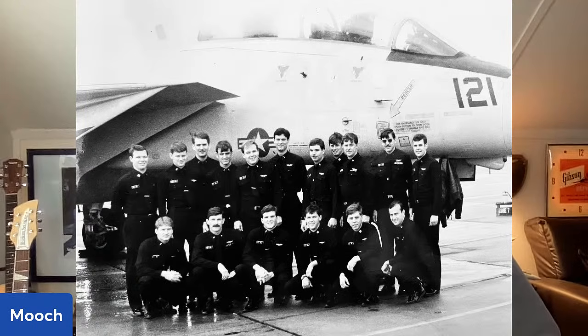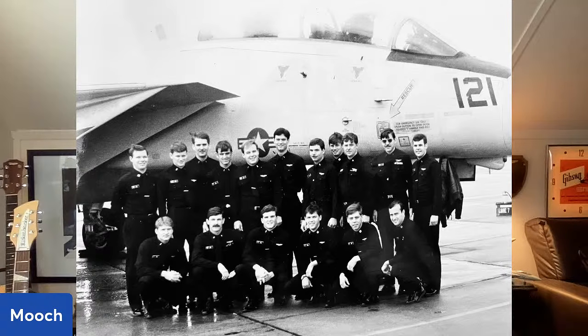The guy front row, third from the right, kneeling, Bill Sizemore. He was top stick. I was top scope. We got to shoot our first missile together. And then we came back into the break at 500 knots, which is something that you don't do at Oceana anymore. Those are the good old days.